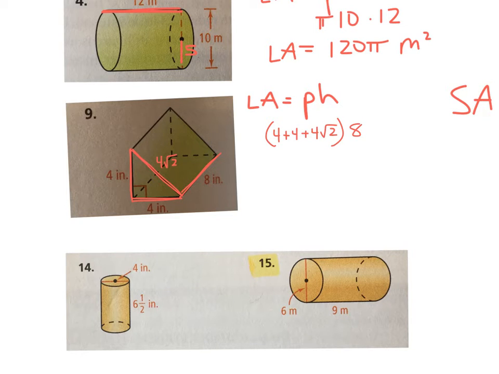And we're not going to leave this in terms of pi, or in simplest radical form. So 4 plus 4 plus 4 rad 2 is 13.66, we'll call it, times 8, is 109.25 for your lateral area.